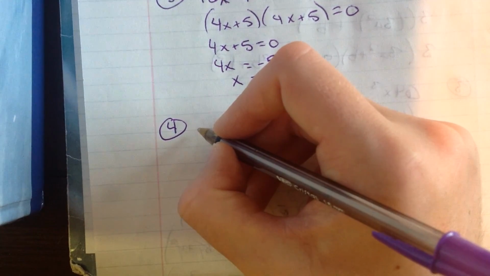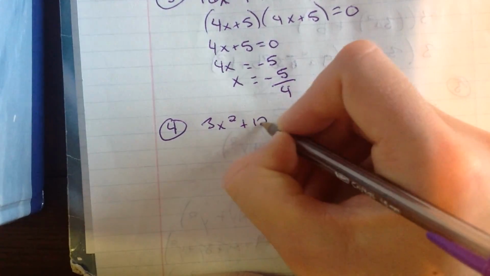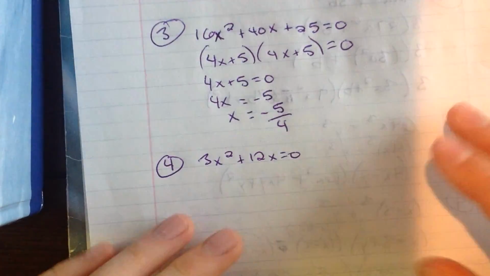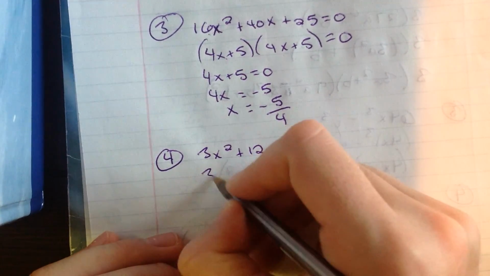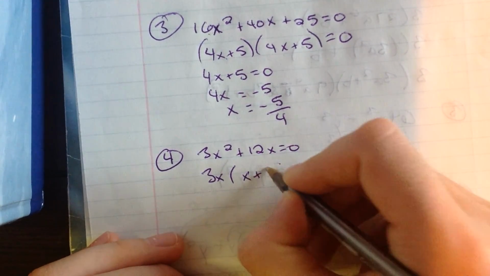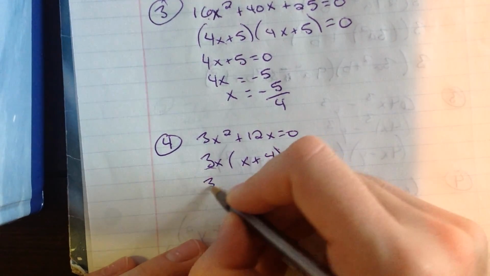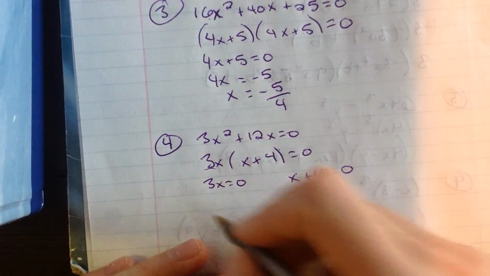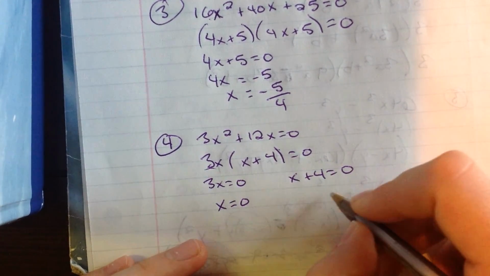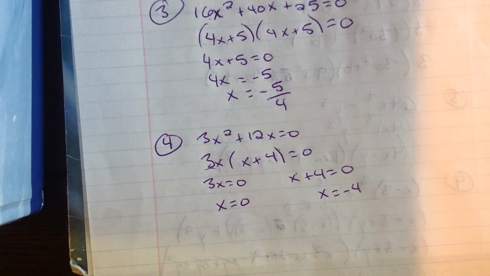Another option is if we have 3x squared plus 12x equal to 0. So notice how when we had a trinomial, we have to factor first. In this case, we can actually just pull out what's common, and it creates it already into the factored form. And we say, well, where does 3x equal 0, and where does x plus 4 equal 0? Well, that's at 0, and that's at negative 4. And those would be our two solutions.